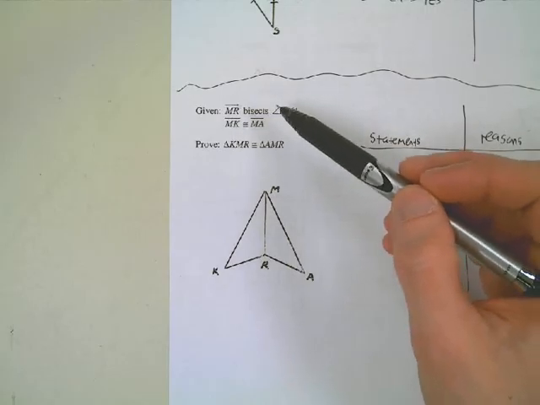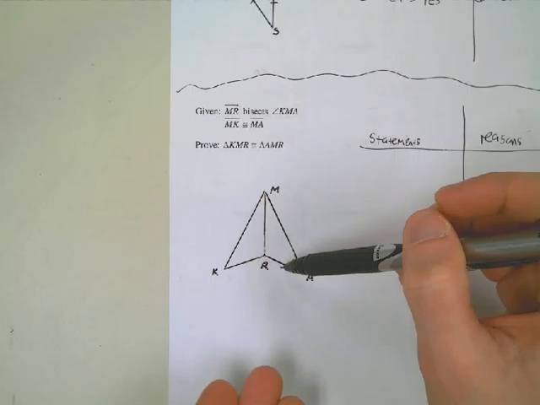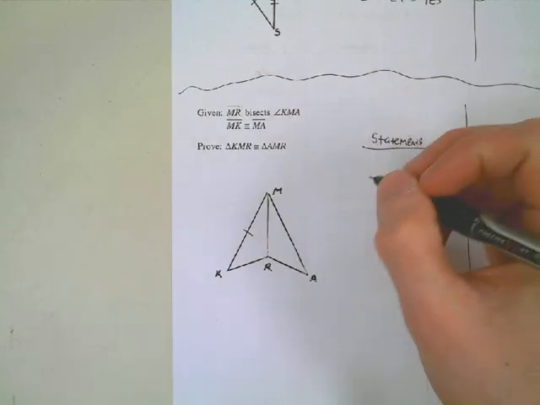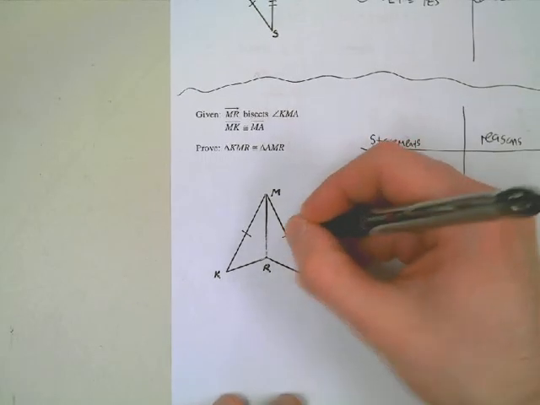MA. So down here in the picture, I'm going to locate MK. Right here, there's MK, right? So we'll mark that congruent. And MK was congruent to? MA, yeah, see, just like that. That's it. That's all I have to do for that one.